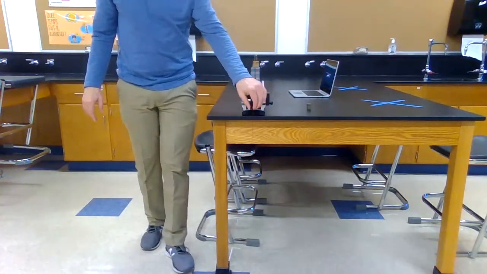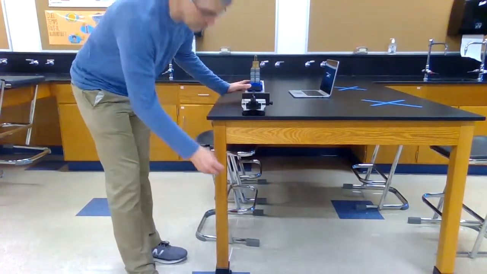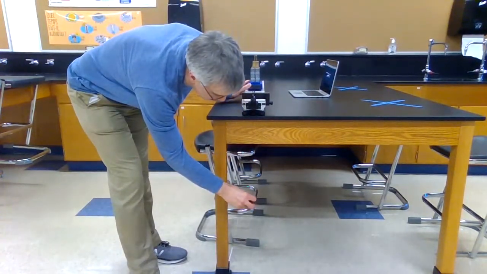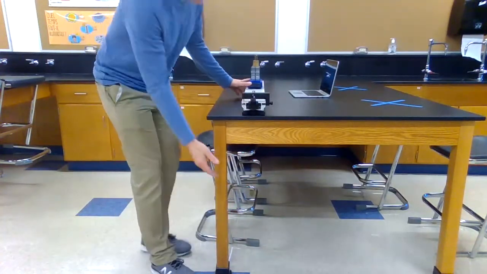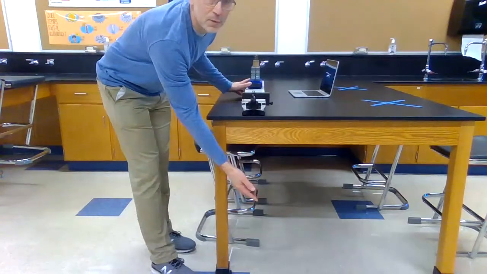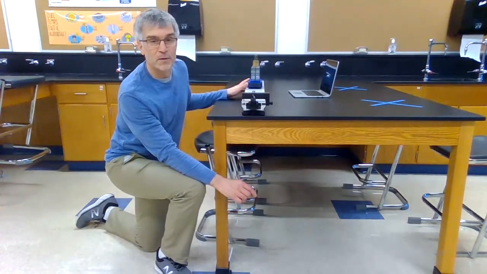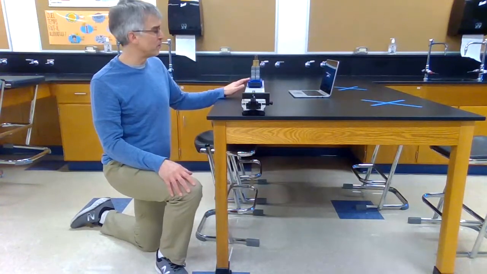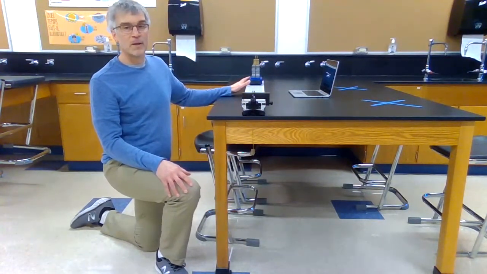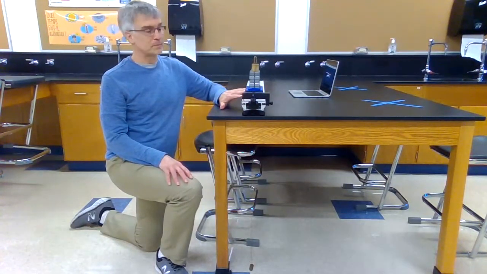The string runs over a pulley, and right now there's no weight on the end of the string, but I'm going to put weight on the end of the string. And so here's the weight, and so what's going to happen is this weight is going to be pulled down by the earth. It's going to pull on the string. It's going to make the cart move. Right now, not only does it move, but you'll notice, you might be able to see it from your point of view. As it's moving, it's speeding up.